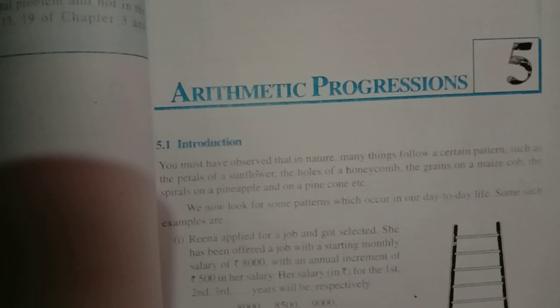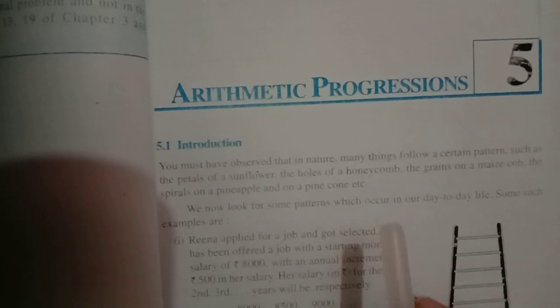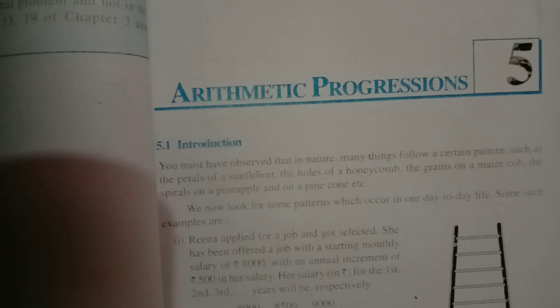Okay students, let us study arithmetic progressions in today's video. So what is the meaning of arithmetic progressions? In nature also we can see that so many things follow a certain pattern.